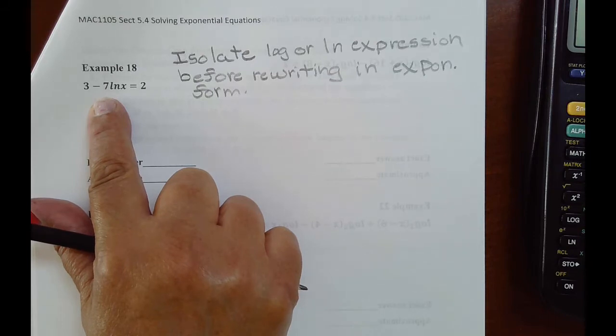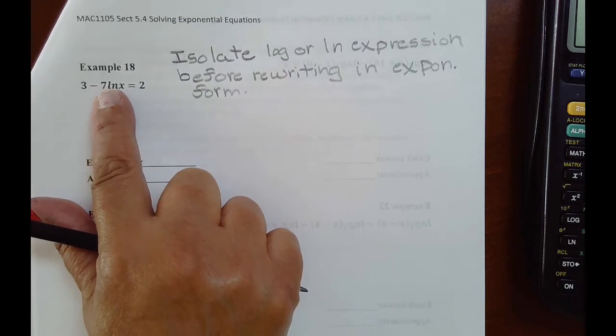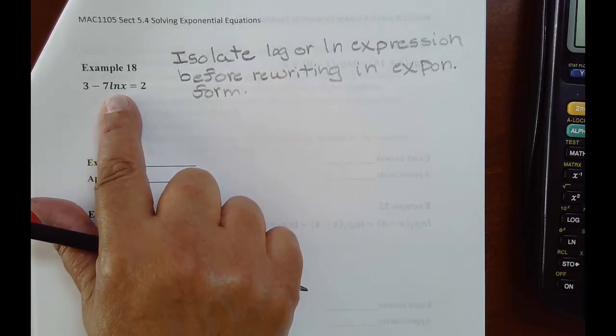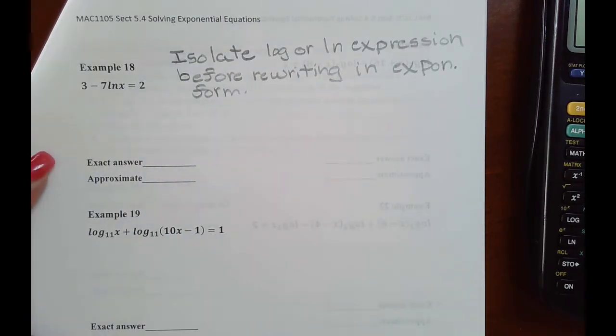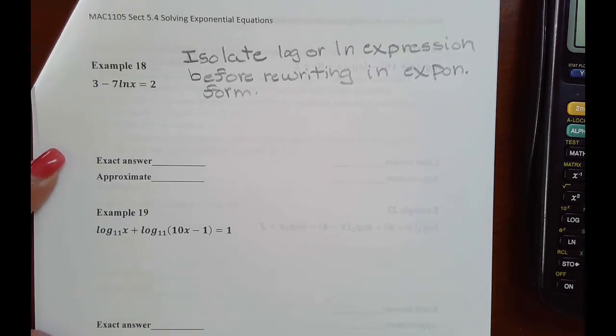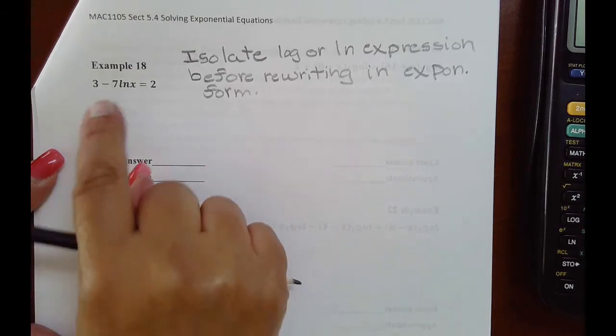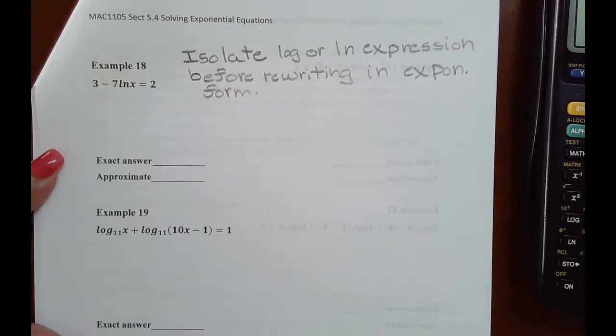You need to reject any of those because there's no such thing as the log of a negative value, or of 0 for that matter. So you need to go back and check those. We'll go back and check the ones that we've done by this method just to make sure that we didn't report anything that makes the argument negative or 0. Okay, so let's just continue with this one.